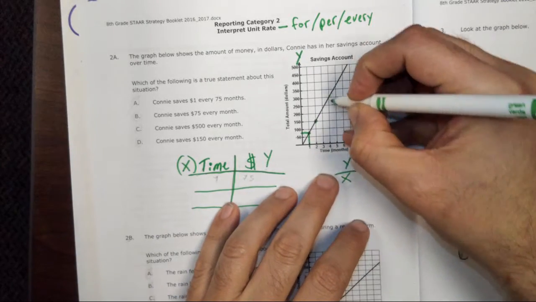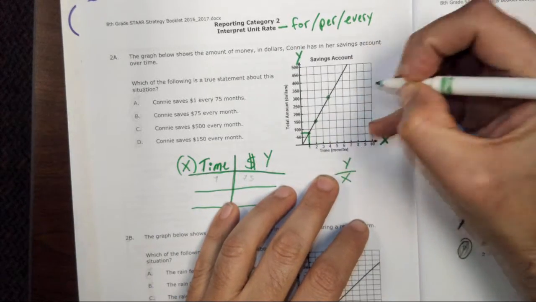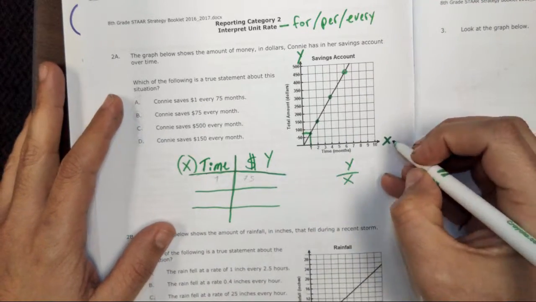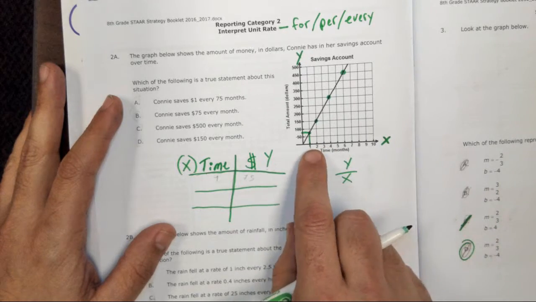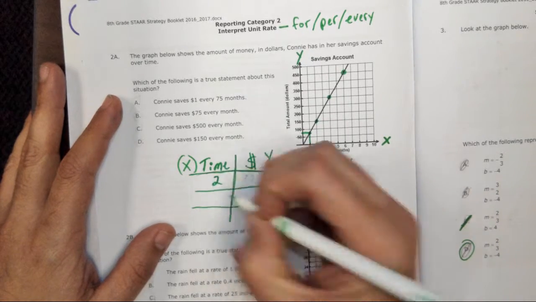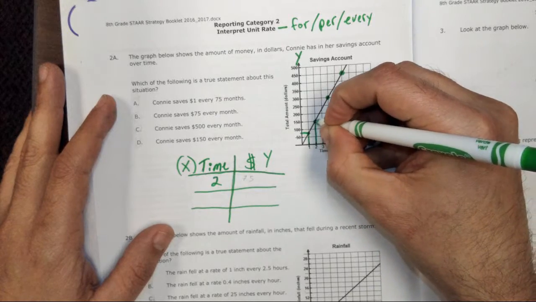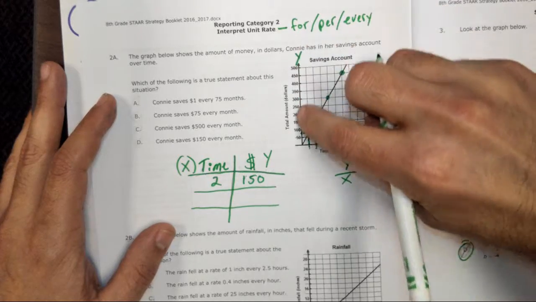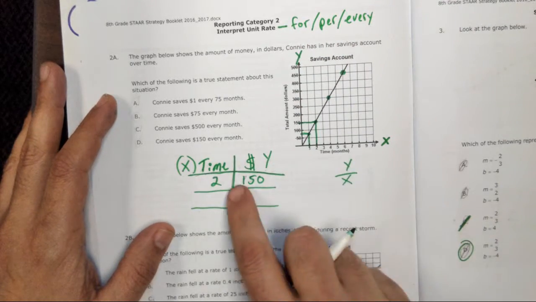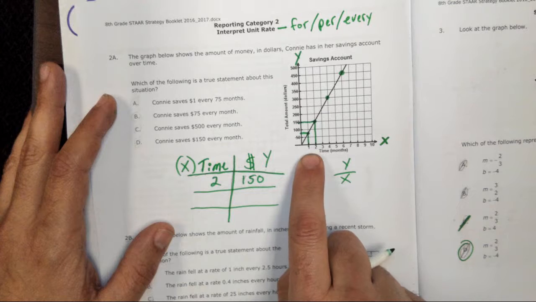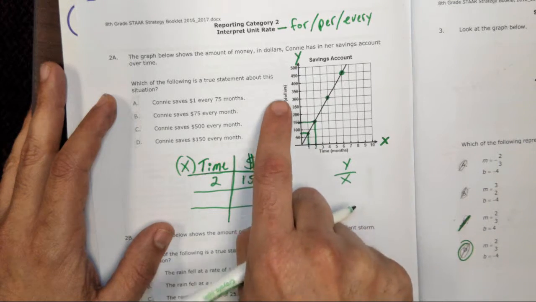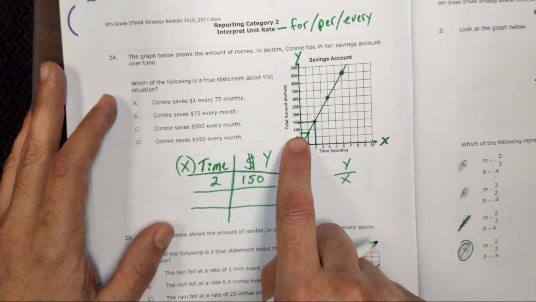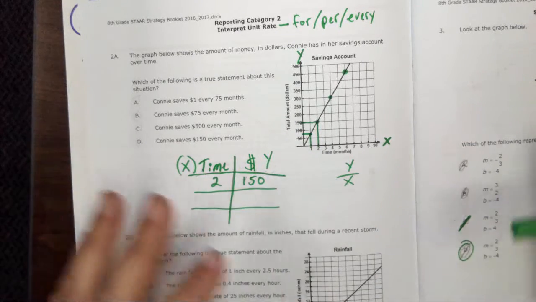Right here, my point is at an intersection. Look, months, remember, this is my x. It corresponds with the 2. The 2 corresponds with the 150 on the y line. Let's see if I guessed right, that in 1 month Connie put $75 in her account. That was what I was claiming. Let's see if that's true.